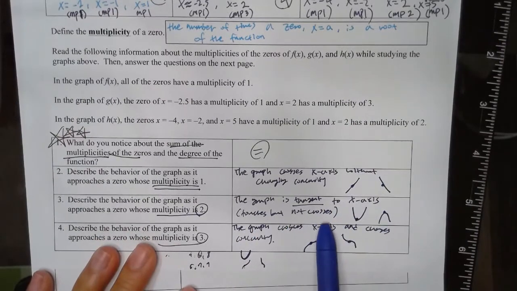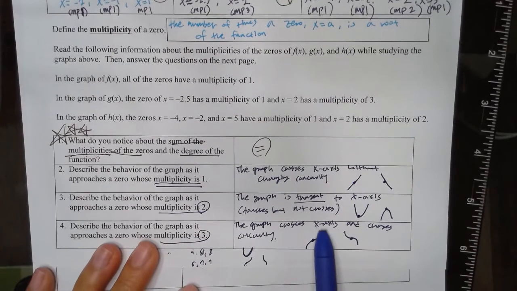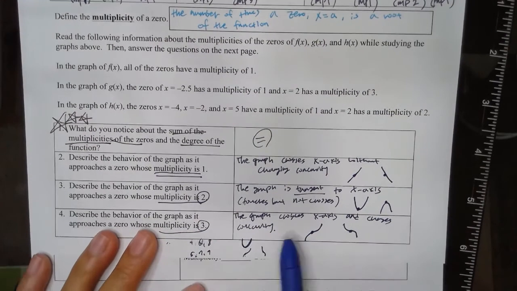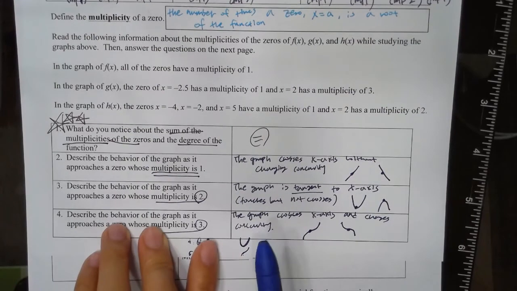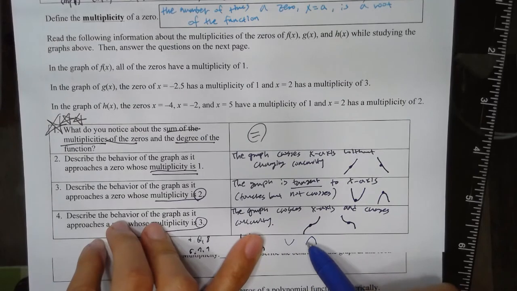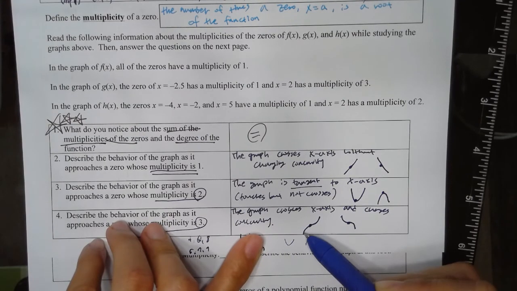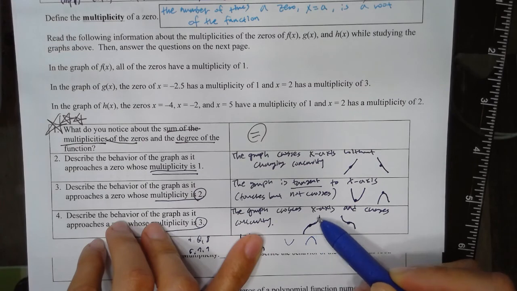For those who don't know what concavity means, you can think of it as like a U or an upside down U. So this is concave up, this is concave down. If you look at this point right here, that was concave down, and then as soon as it touches the x-axis, it's going to go back to concave up. So we are changing the concavity here, as well as around here, where it was concave up to concave down. Okay, so write that down.